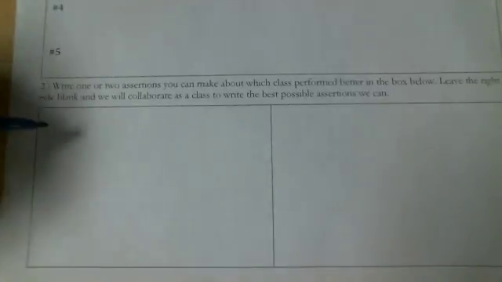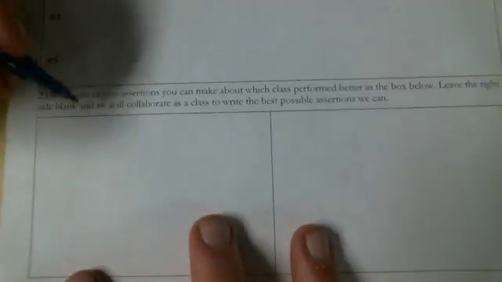And then, of course, at the very bottom, only write 1 or 2 assertions in the left box. This is the my answer space. And then, of course, we'll do a class answer on the right.